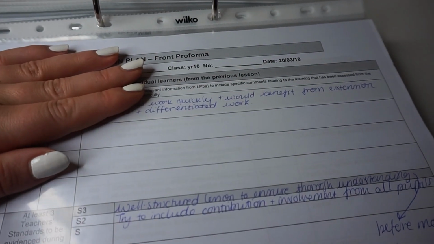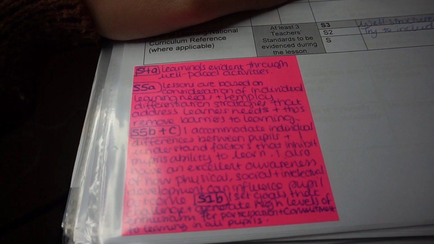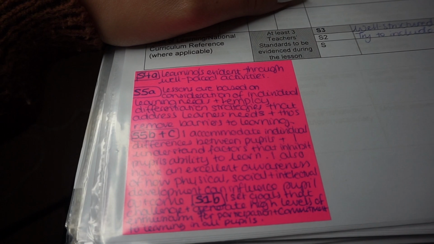Here I have evaluated one individual student, and I've referenced standard 5A. I said lessons are based on consideration of individual learning needs, and I employ differentiation strategies that address learners' needs and thus remove barriers to learning. And then I've referenced standard 5B and C. I accommodate individual differences between pupils, and I understand factors that inhibit people's ability to learn. I also have an excellent awareness of how physical, social and intellectual development can influence pupil outcomes.